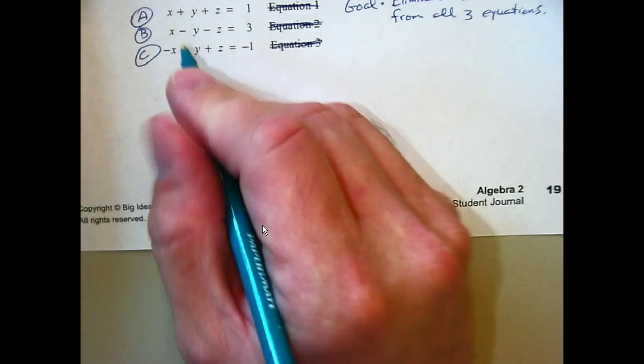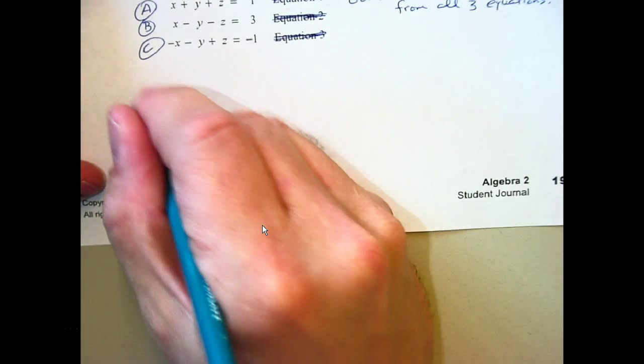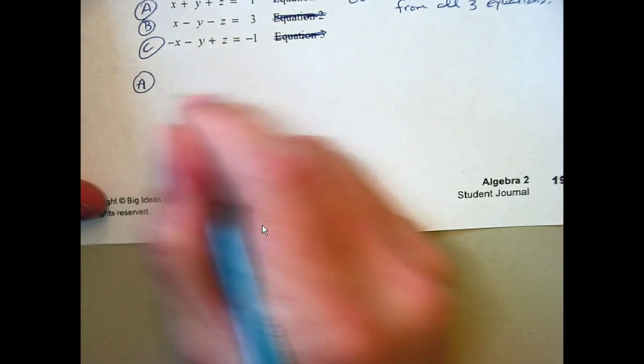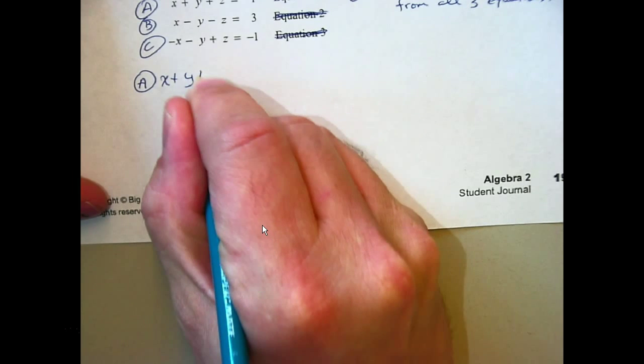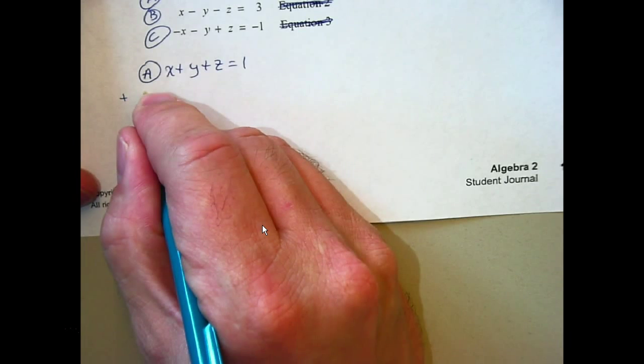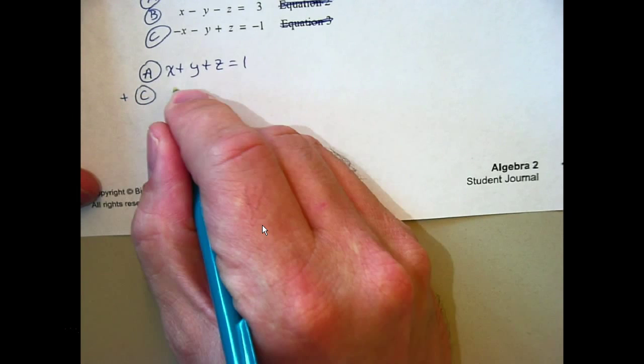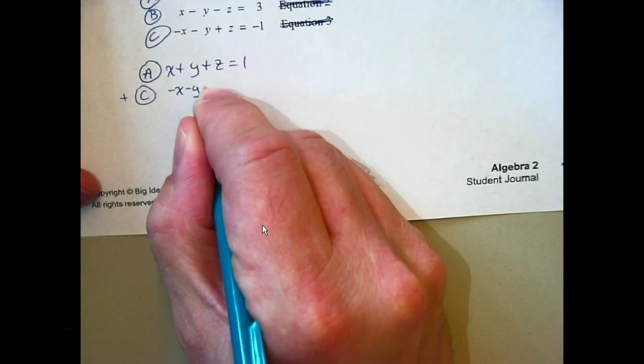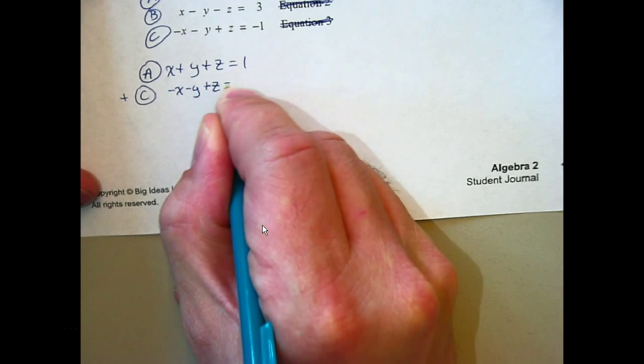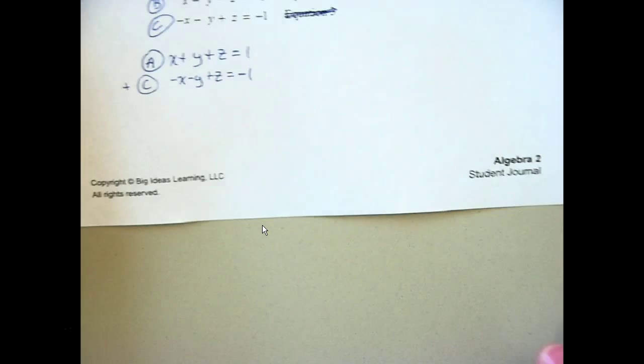So if I'm going to eliminate x from equation A, what other equation do I have to use? C. I'd use A and C. What I'm going to do is take equation A, x plus y plus z equals 1, and add that to equation C, which is negative x minus y plus z equals negative 1. Okay? I write it like that.